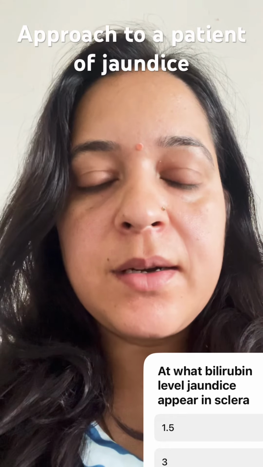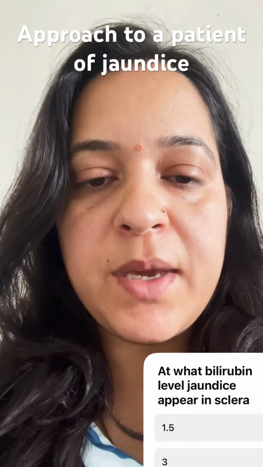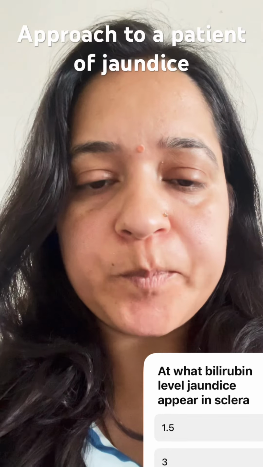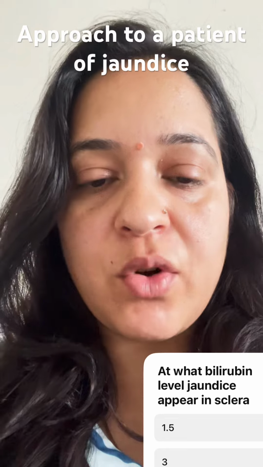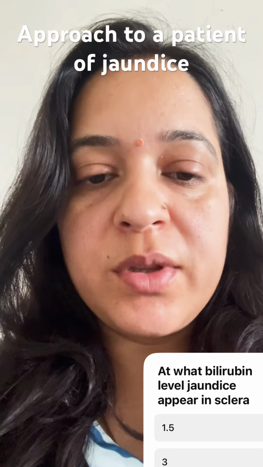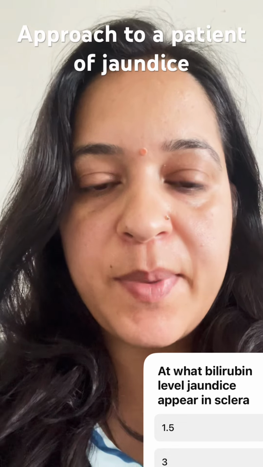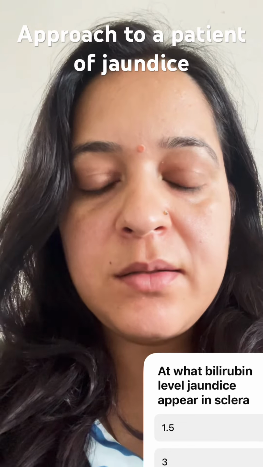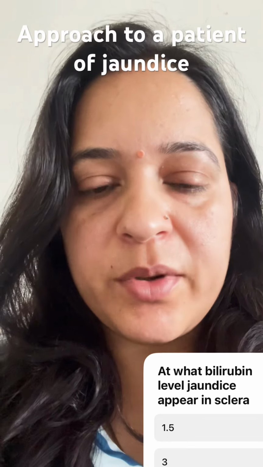Then we see the enzymes. If the enzymes are elevated more, that means there is a hepatocellular pattern. In that case, first of all, we have to rule out the viral causes or viral hepatitis, for which we have to do the common viruses, that is hepatitis A, B, C, and then we can also do Epstein-Barr virus and cytomegalovirus, which are less common causes.